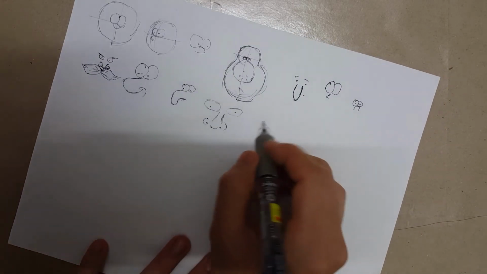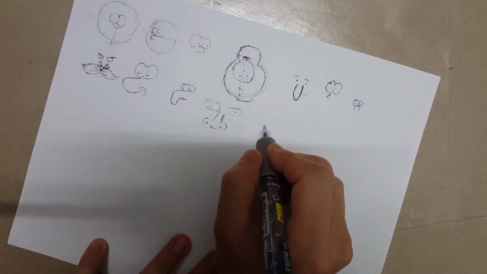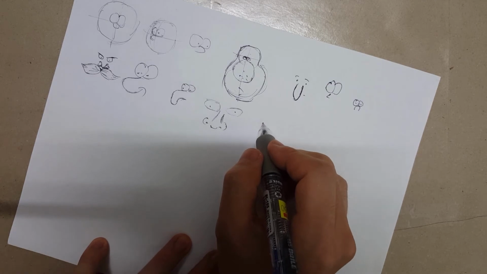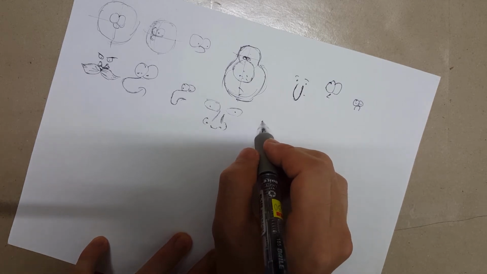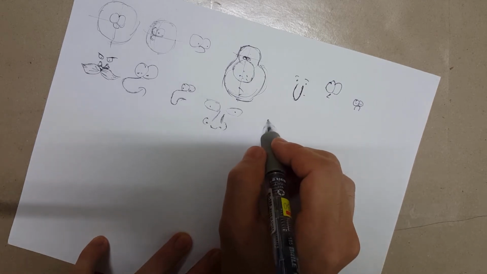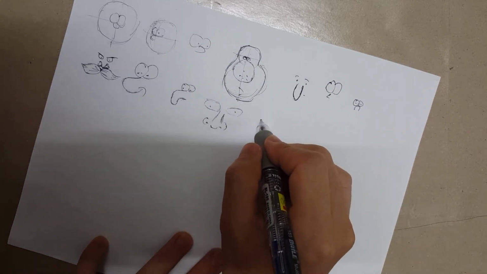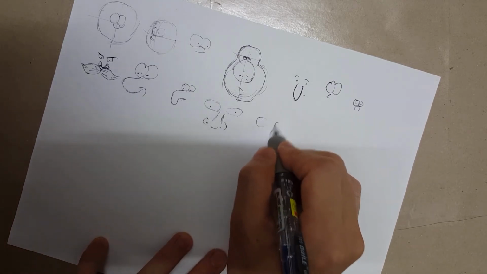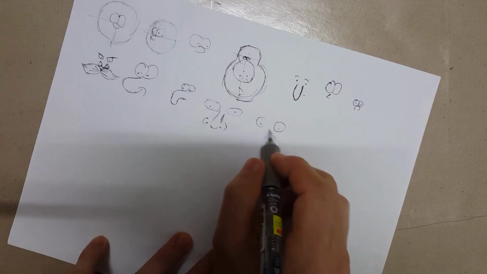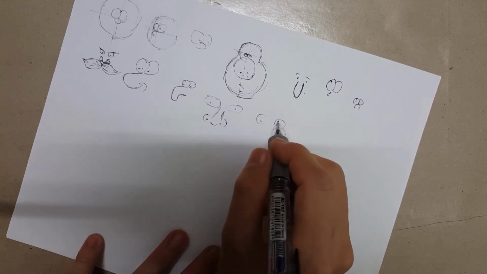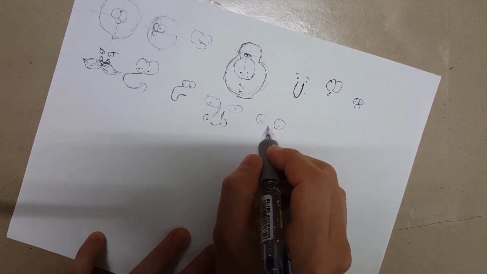If you like a different kind of nose, maybe if you want to have, I don't know, a triangle nose. Can we have a triangle nose? Possible. So let me see, what kind of triangle nose can we draw?